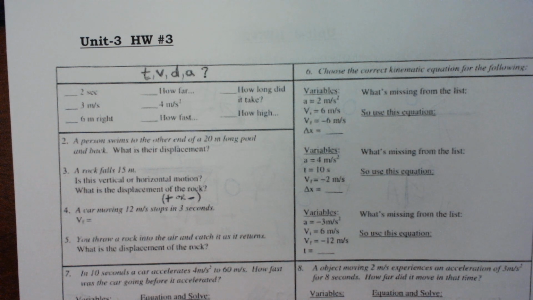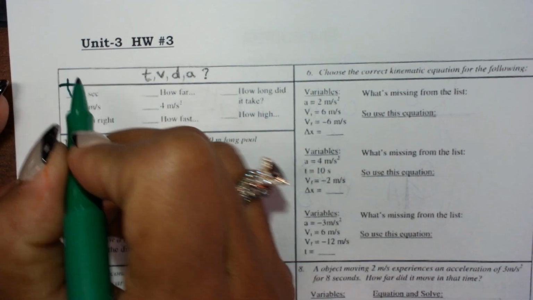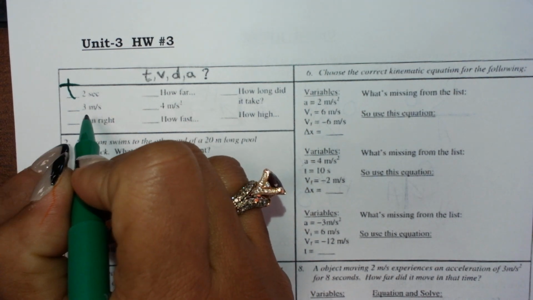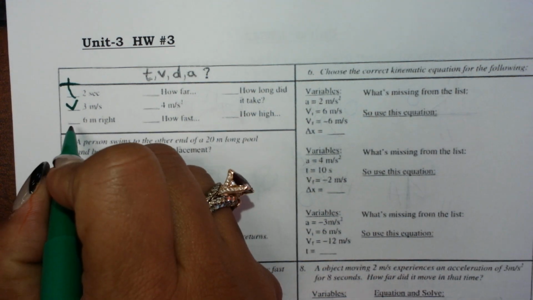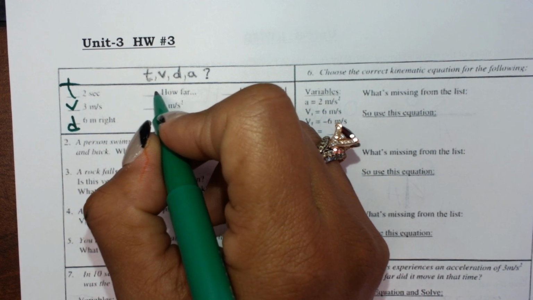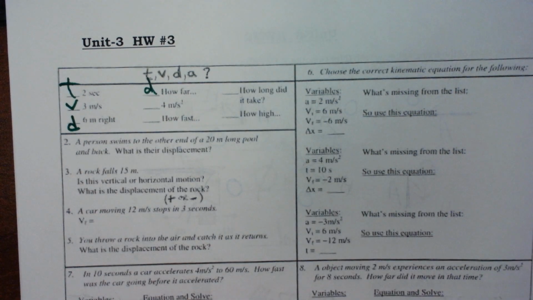Okay, so here we go. No more bad stuff. First one is T. Next one here, I don't have the option of speed, but all I do have the option is V for velocity. The next one here is going to be distance for the direction. How far is distance or displacement?